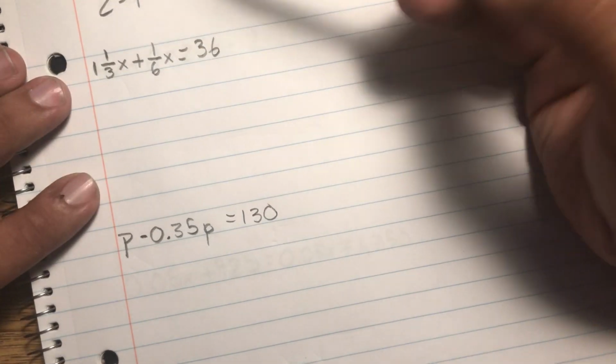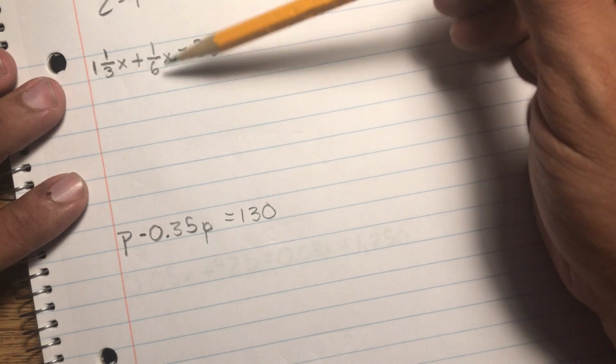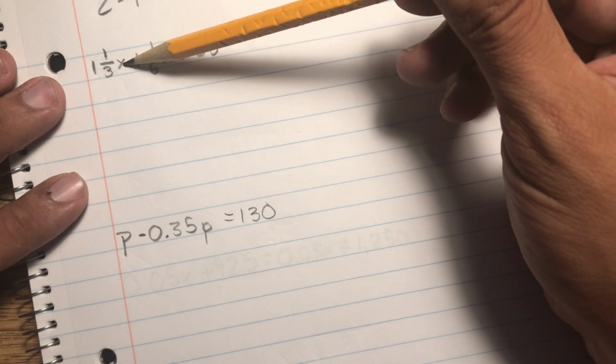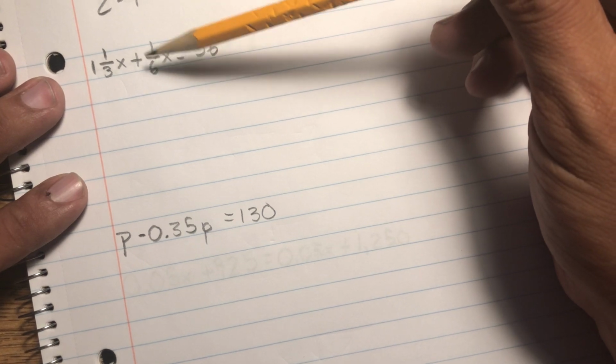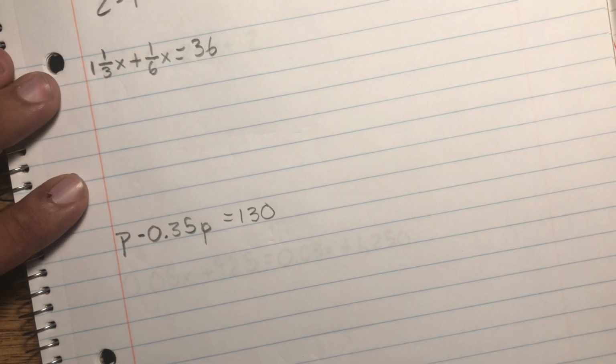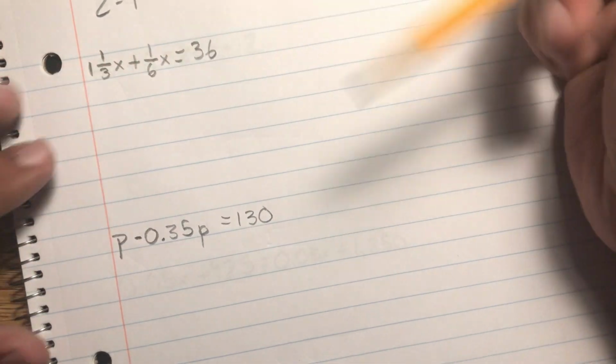Now, chapter 2.1 was another one. Here you have to combine like terms. Anything that has the exact same variable can be combined. If this would have said x squared, I would not have been able to add it with this one. It would just be that's it. That's the simplification. But because they have the same variable, I can put them together.